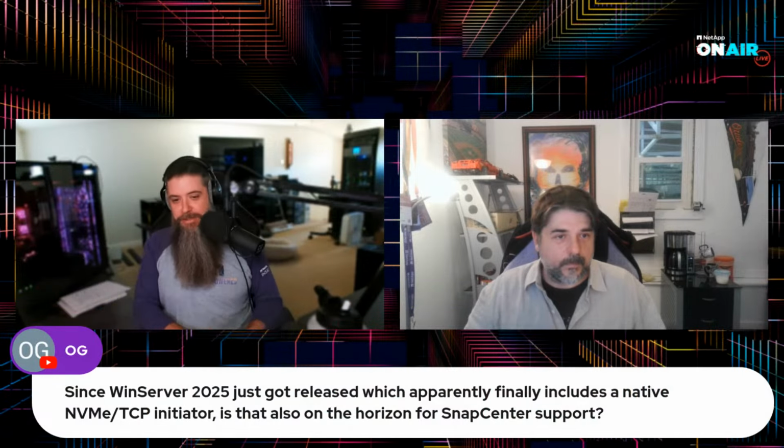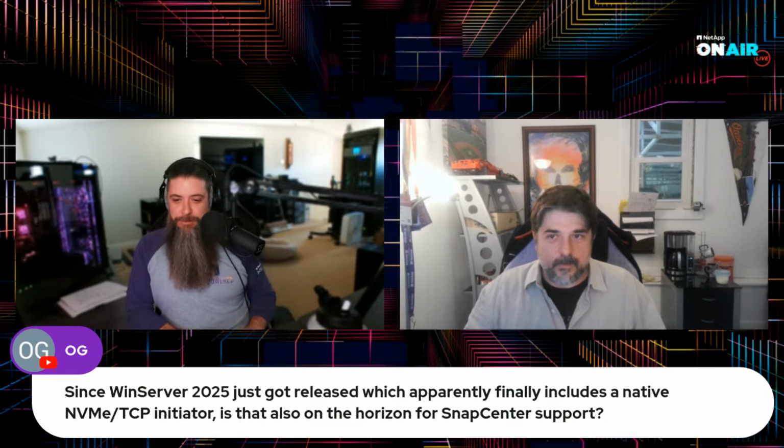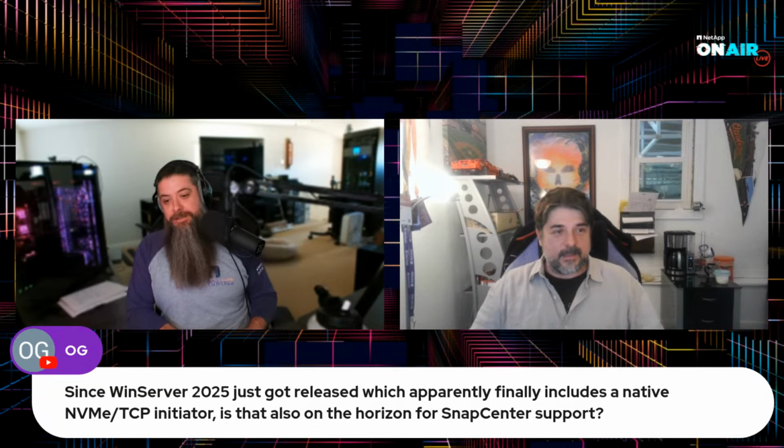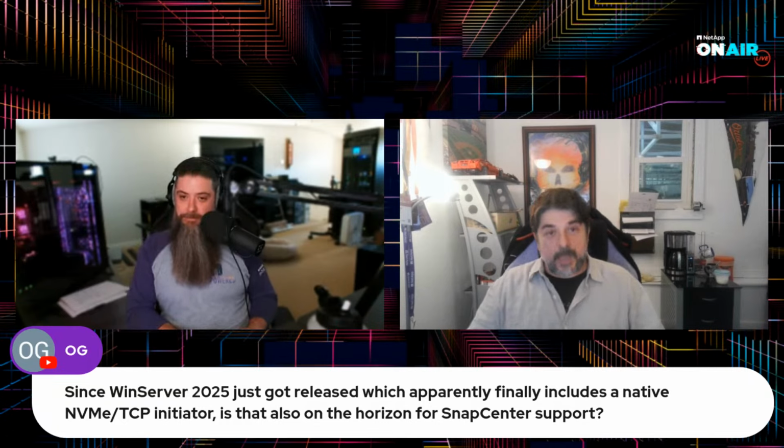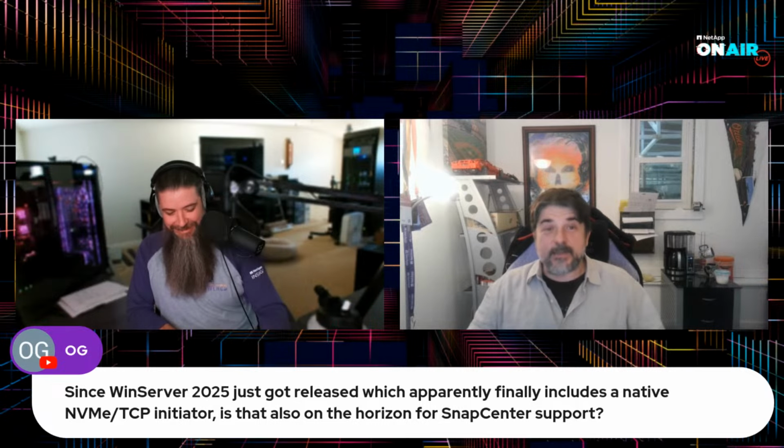Another one here from OG. Since Windows Server 2025 just got released, which apparently finally includes native NVMe initiators, is that also on the horizon for SnapCenter? So yes, NVMe over TCP will be a supported protocol with SnapCenter in a very near-term release. I can't get into any more specifics than that, other than stay tuned.